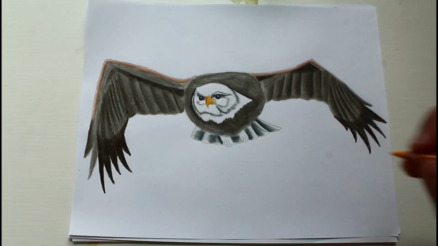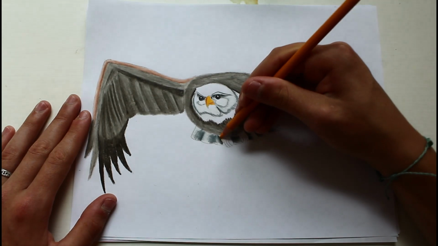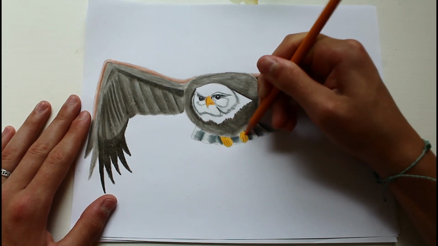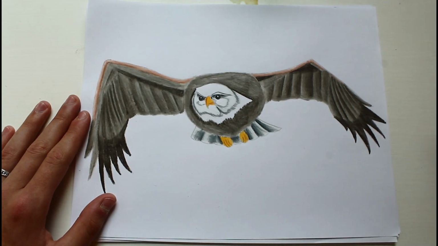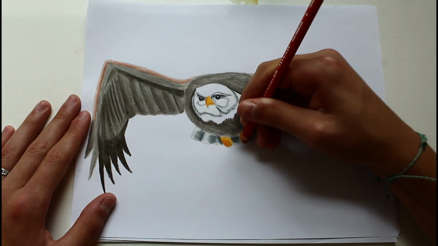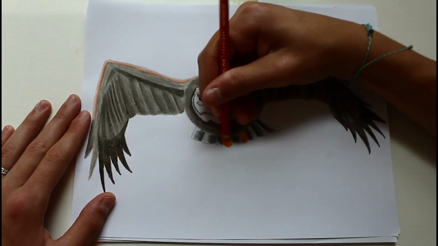Now for the last thing we're going to do for our bald eagle is take that yellow, the goldish yellow color, and we're going to fill in his feet. And then do the same thing we did for the beak. Get that orange and go over those lines with that orange. You can do a little bit of shading.